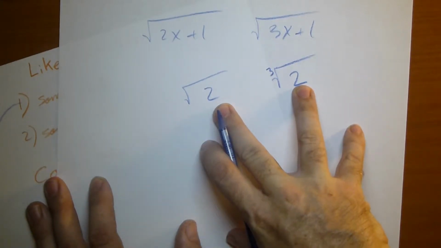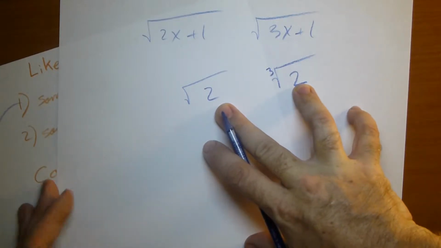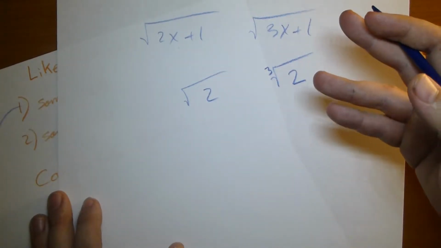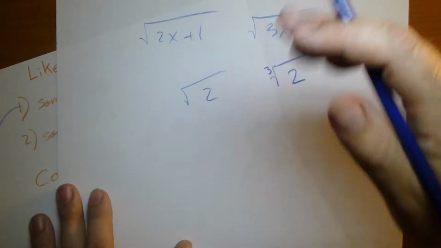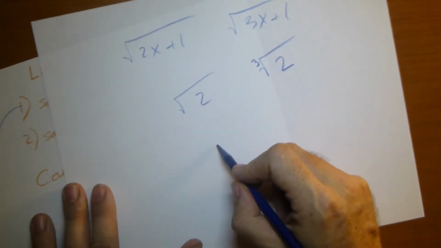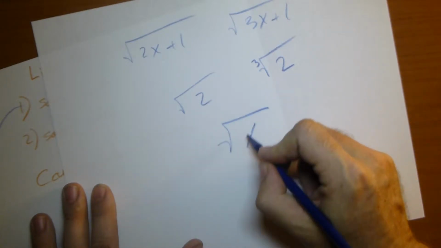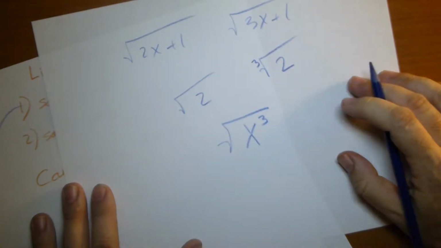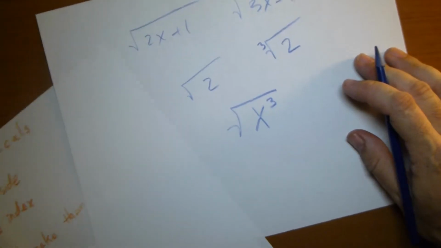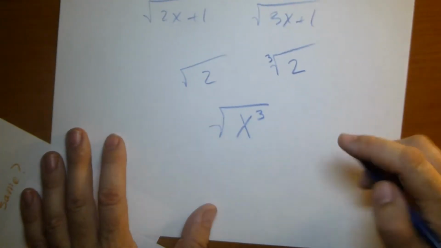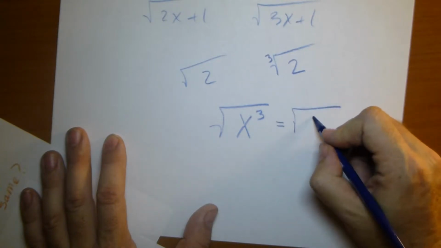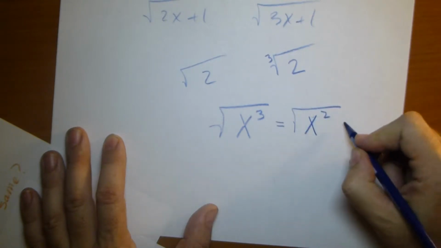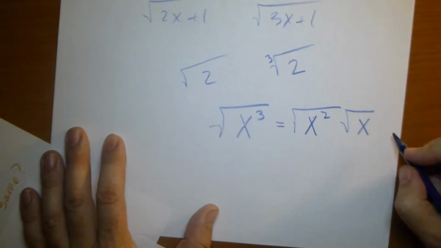We can't add them. Now, the trick is, sometimes we have these expressions and we can simplify them. For instance, if we have the square root of x cubed. Now the trick here to understand is that x cubed is really the square root of x squared times the square root of x.